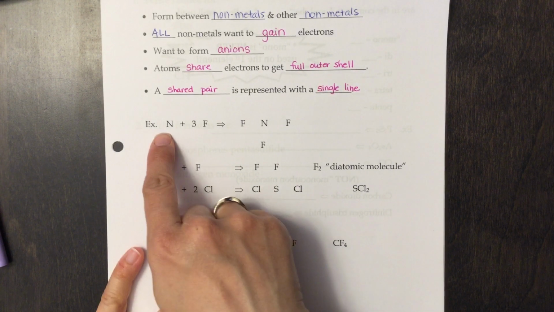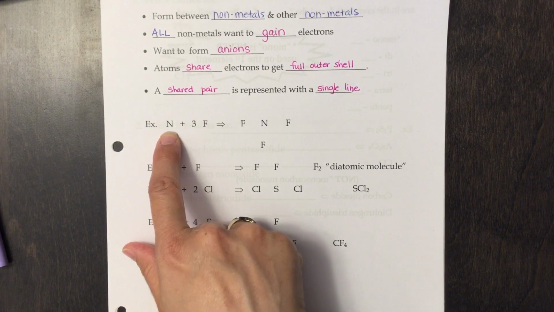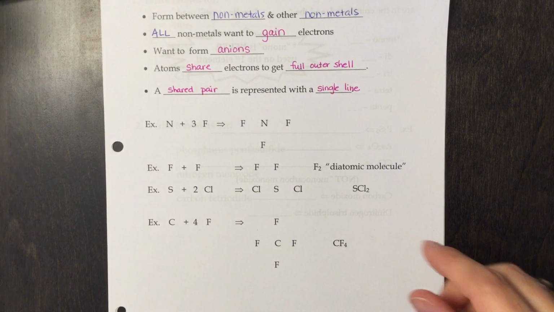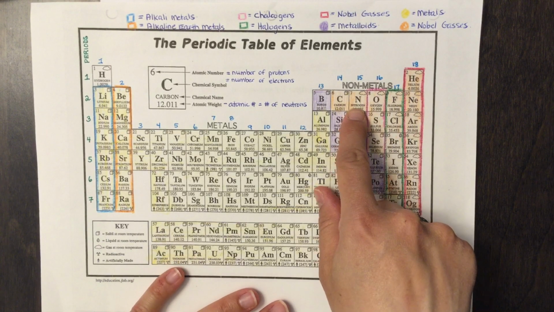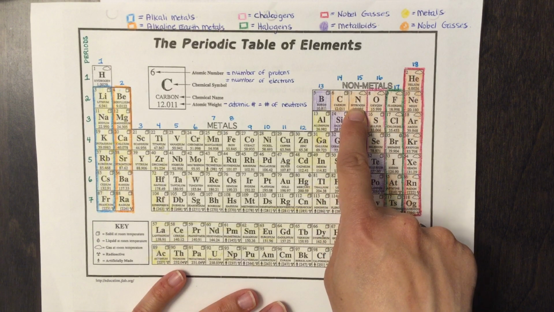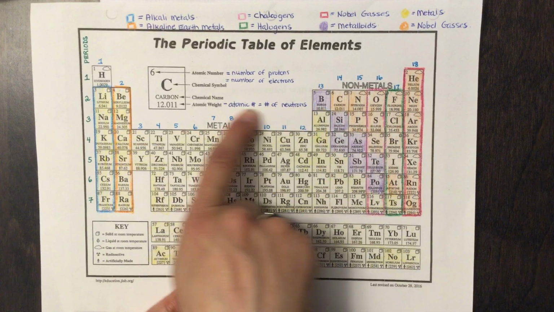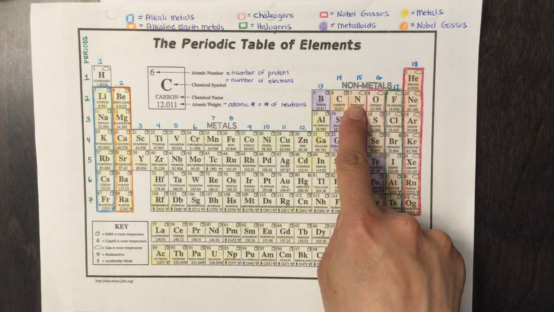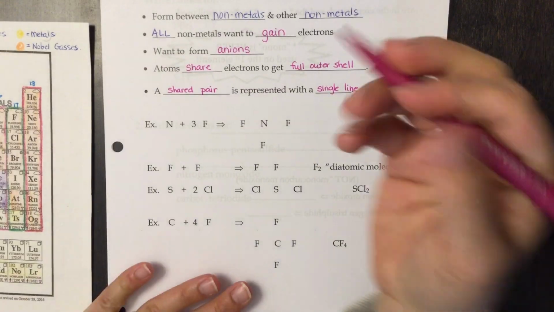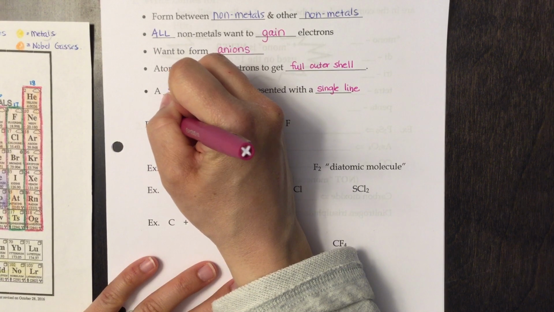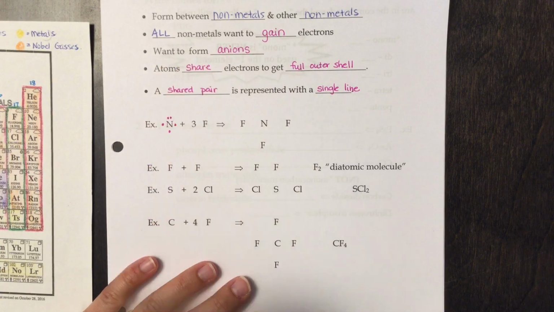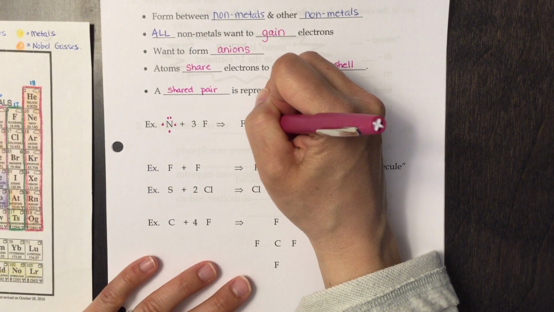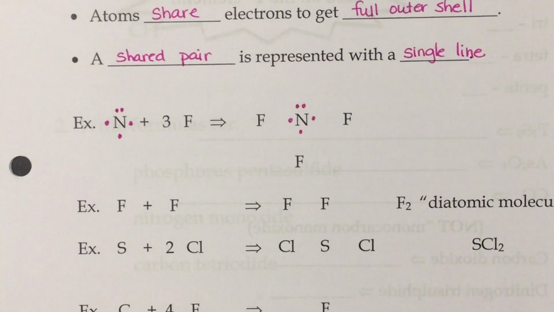We're going to take a look at what would happen if we wanted to bond 1 nitrogen and 3 fluorine. The first thing I need is my periodic table, and I'm going to find nitrogen here, and figure out how many valence electrons nitrogen has. I'll go to the beginning of the row and count across 1, 2, 3, 4, 5. So nitrogen has 5 valence electrons, and I'll write that here, a lot bigger.